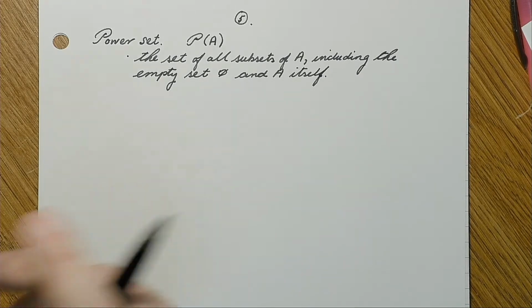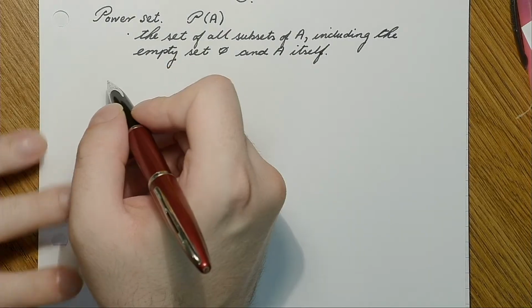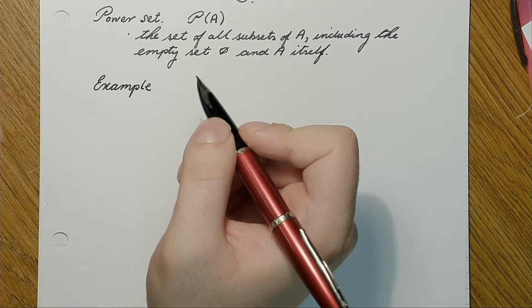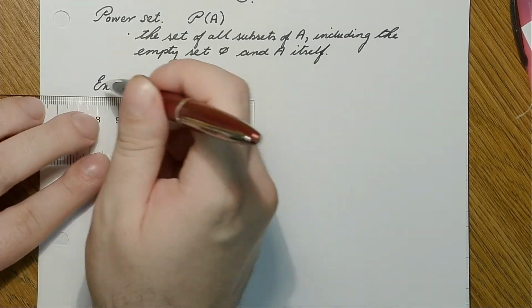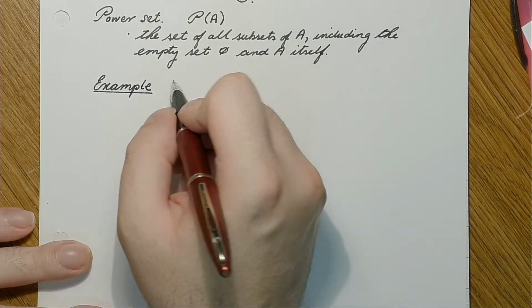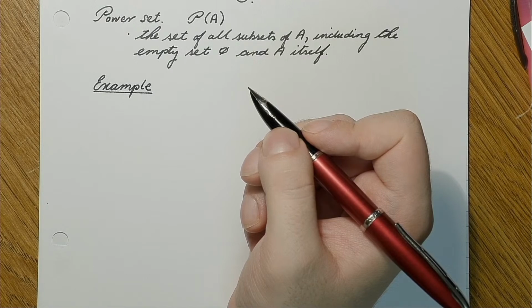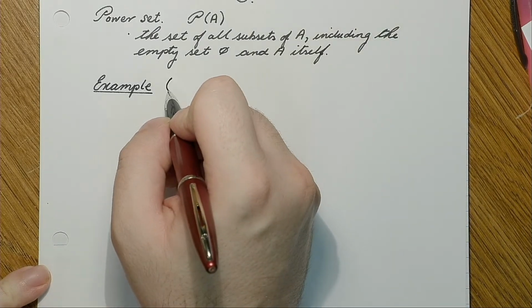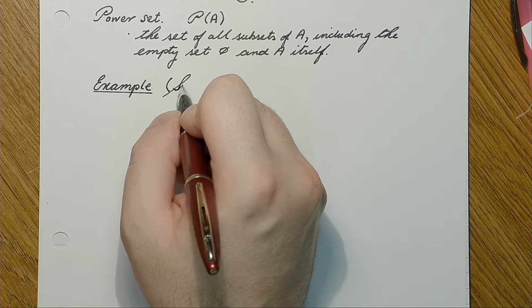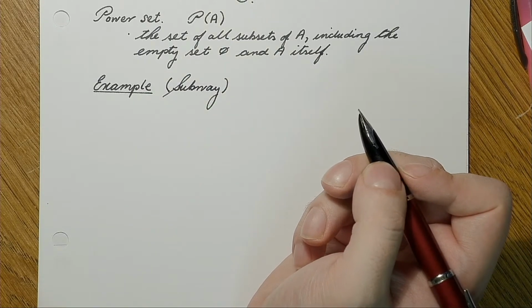So let's do an example where I will list out all the possible subsets of a set. Let's say, and we're going to keep it really simple, that we're going to go to Subway and order a sandwich.